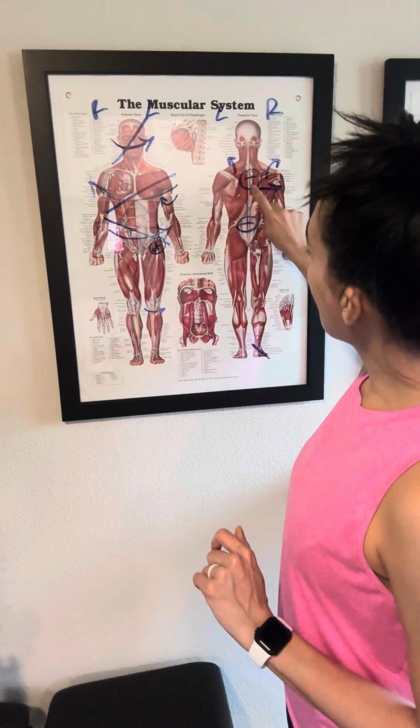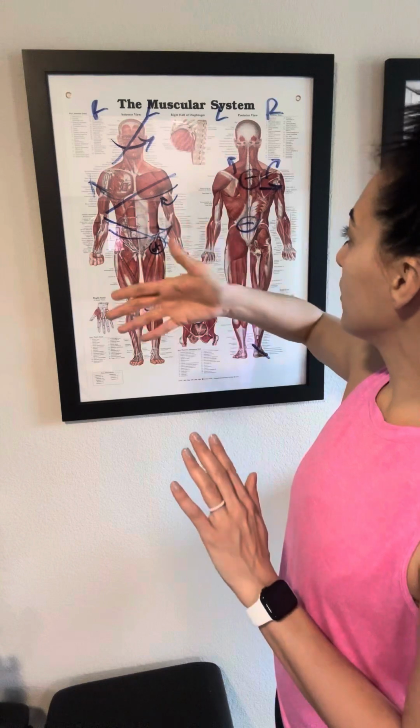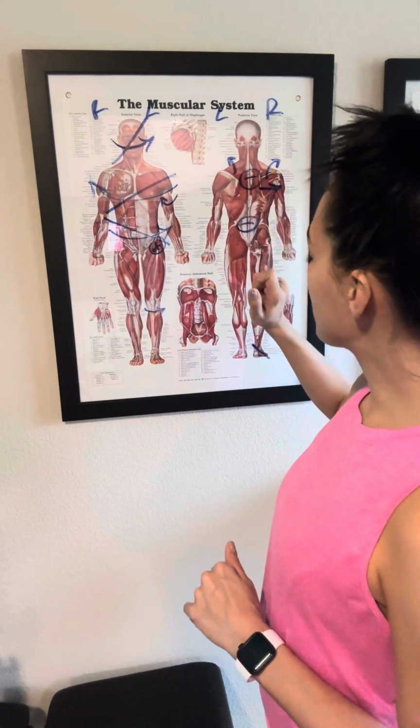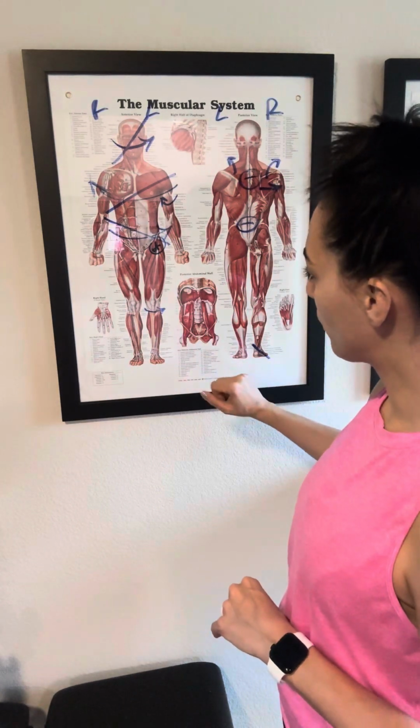And then we've got this lack of flexion in the thoracic spine. So again, lack of the natural curvature in the thoracic spine. This down here was very slight, wasn't too worried about it.